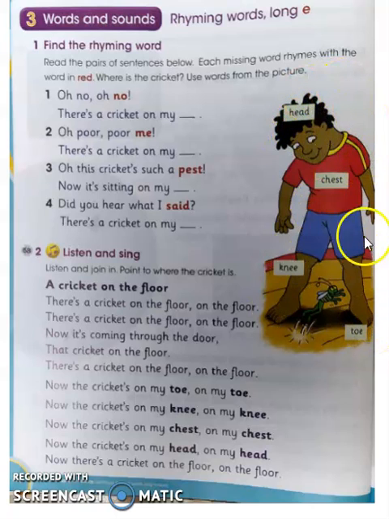Okay. So there's a boy here and they are saying this is his head. This is his chest. This is his knee and this is his toe. Okay. All right. So just a moment.